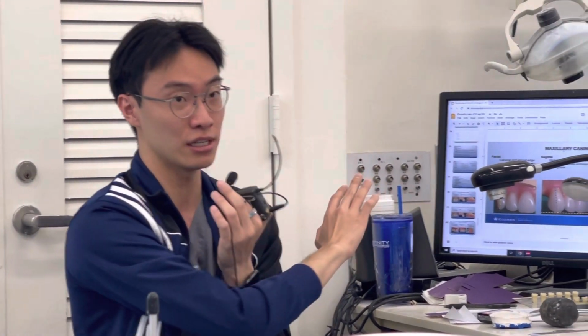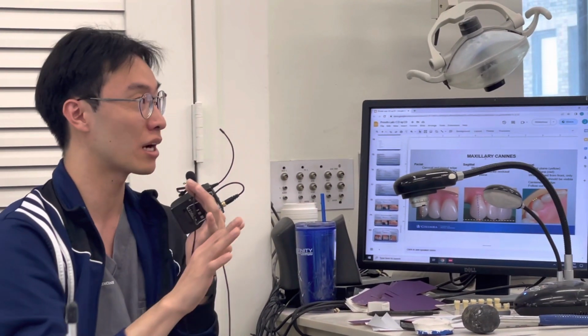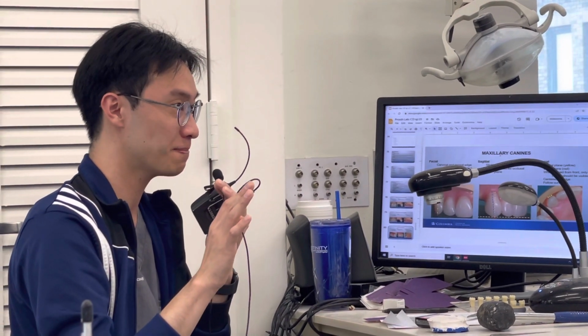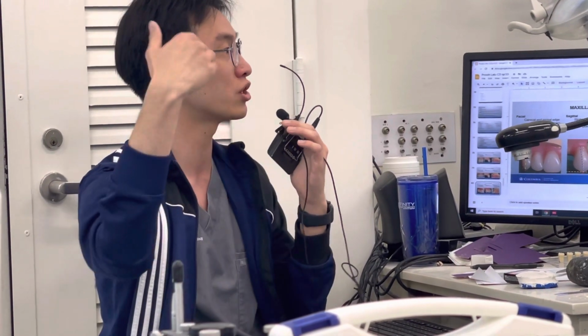There are similar slides like these for the lowers. I don't think we're actually going to get to the lowers today, so let's just start with the uppers. Okay? If you're ready to set teeth, come up here. Same thing as how we checked out the articulator box, you're going to check out teeth.